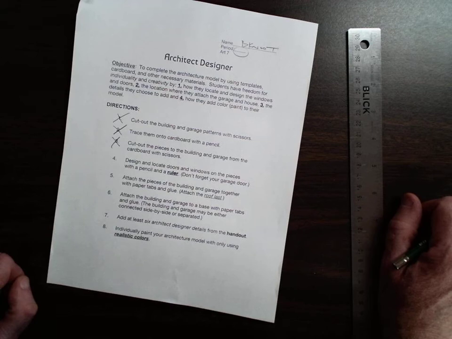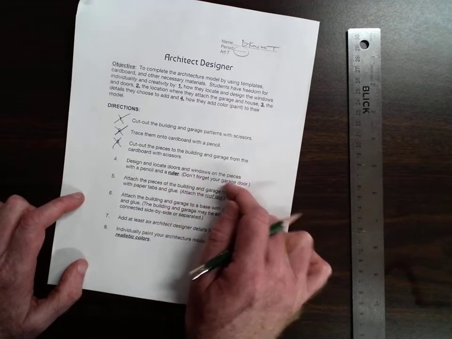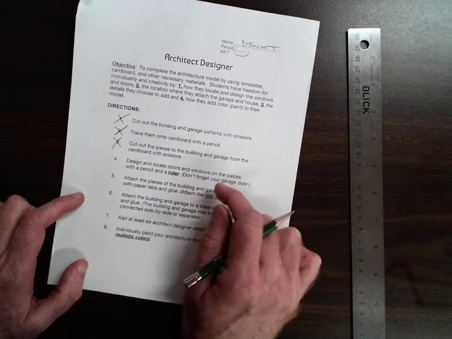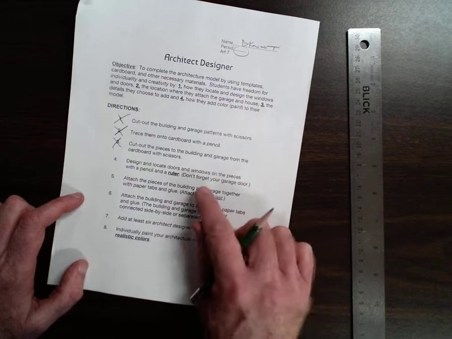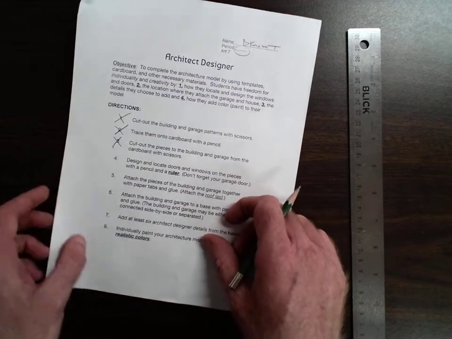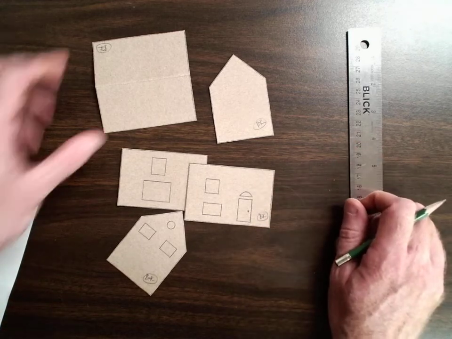All right, so architect designer direction number 4: to design and locate the doors and windows on the pieces with a pencil and a ruler. Notice the word ruler is in bold and underlined. It's very important to use a ruler, and I will demonstrate that. And don't forget your garage door, that's for when you start to work on your garage pieces. But for right now, I'm continuing to work on the house pieces.